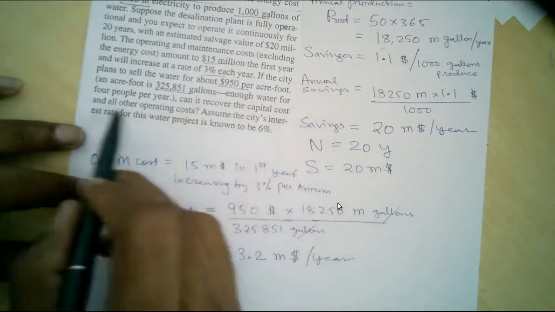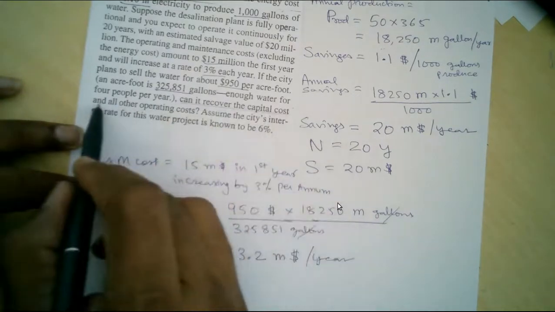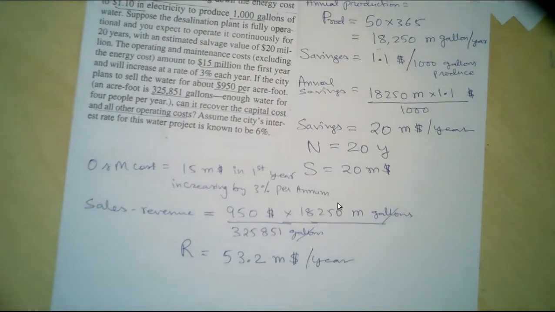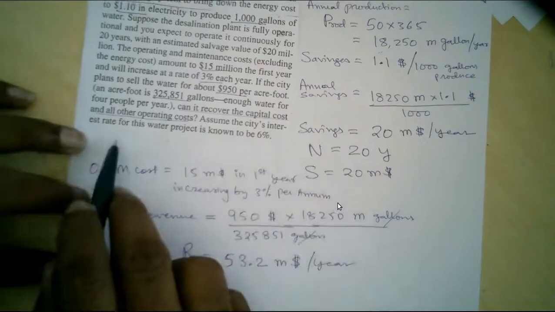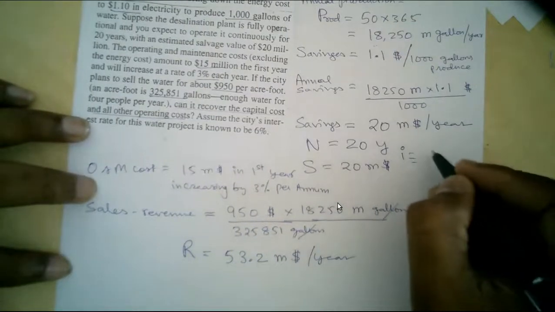Can it recover the capital cost and all other operating cost? Okay, so now the question is, can it recover the cost? That means we need to calculate the present worth of the project or the annual equivalent cost of the project. Then we will come to know. So let us do that. So assume the city's interest rate for the project is, so interest rate i is 6%.